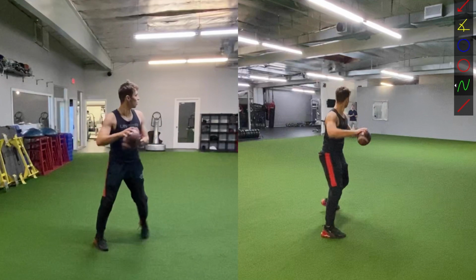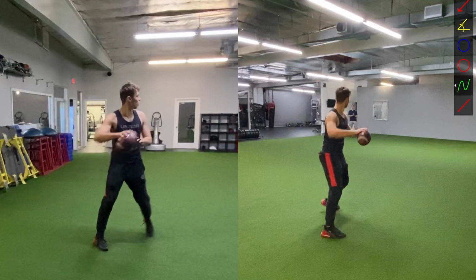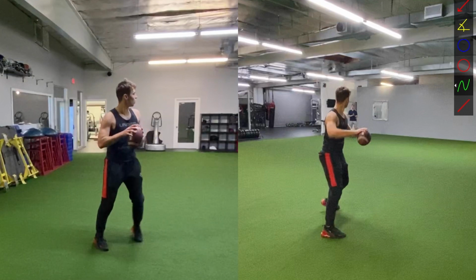We also see abduction, so the foot is going away from the body here, so there's a bit of abduction going on. And there's also a bit of knee flexion, so your knee is not going to be completely straight. It's going to be slightly bent in the spot.